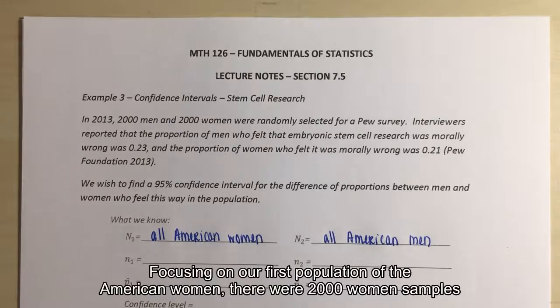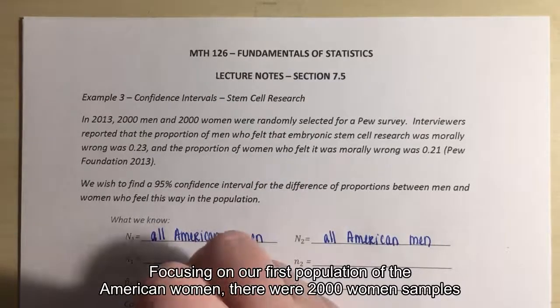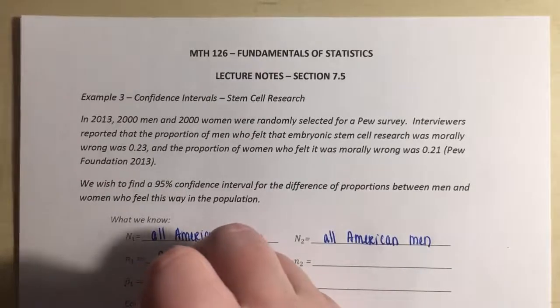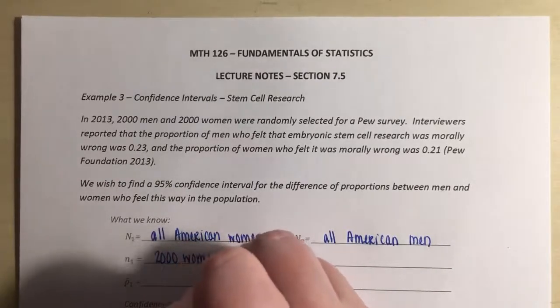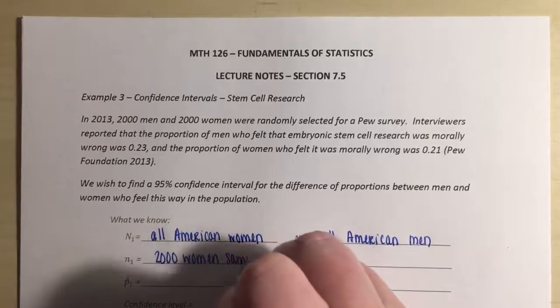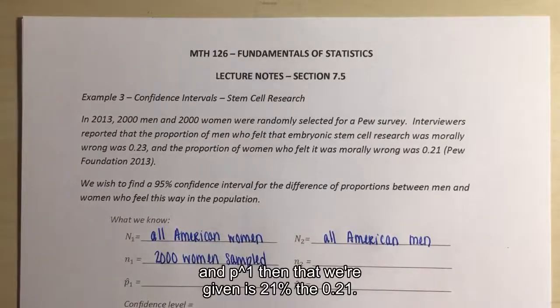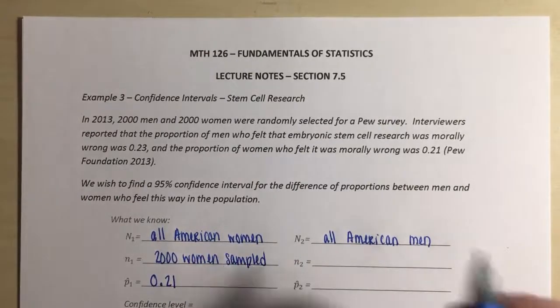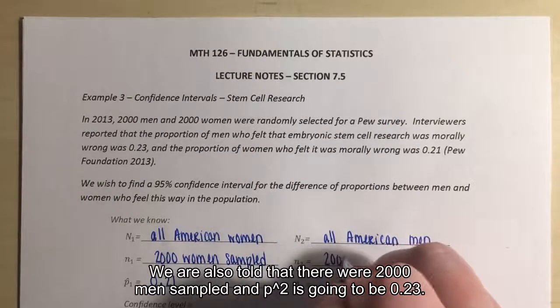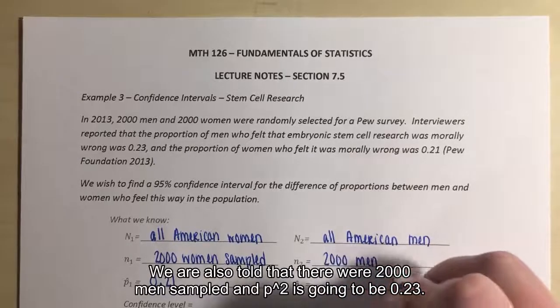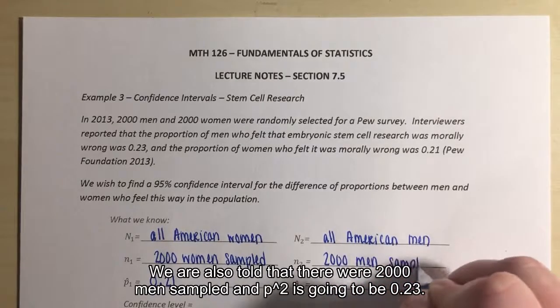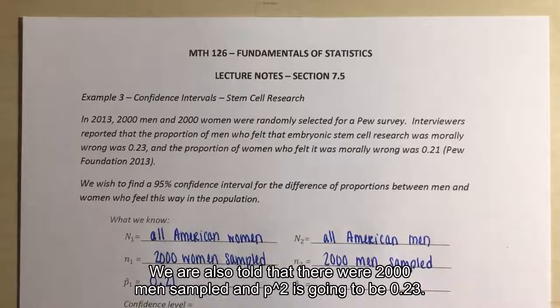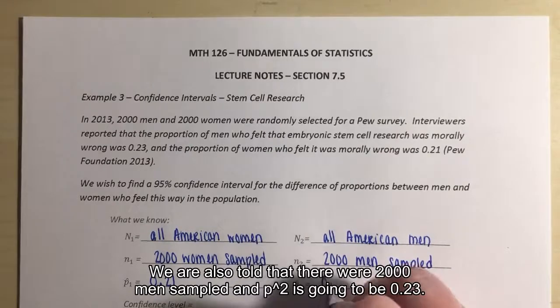So, focusing on our first population, the American women, there were 2,000 women sampled. And P1 hat that we're given is the 21%, the 0.21. We are also told that there were 2,000 men sampled. And P2 hat is going to be 0.23.